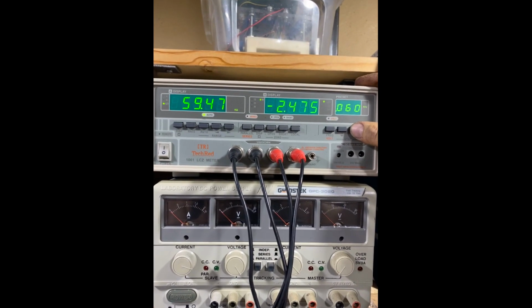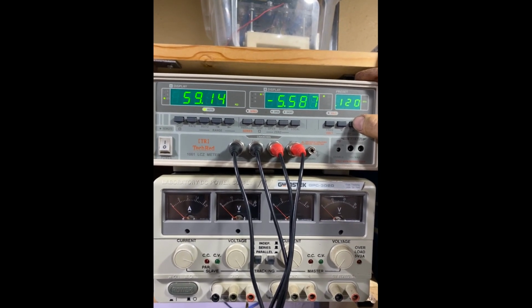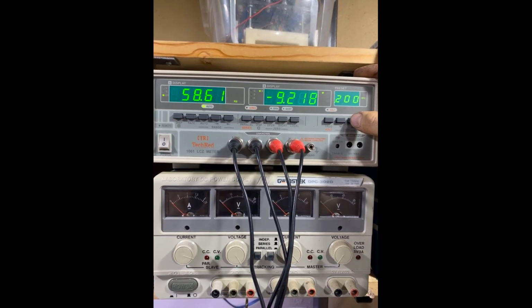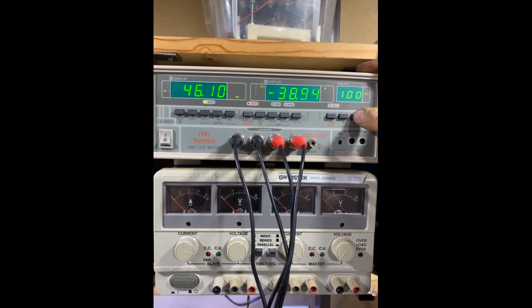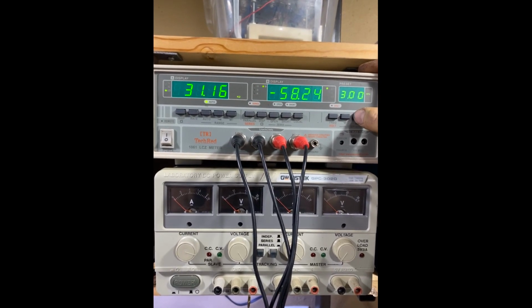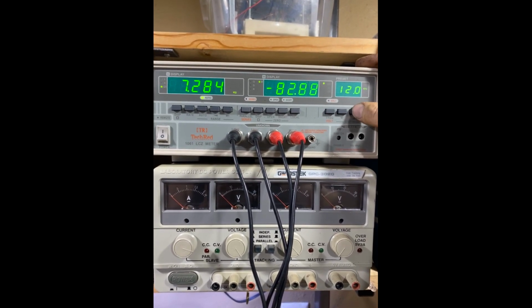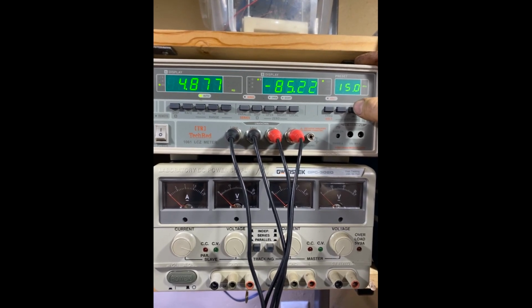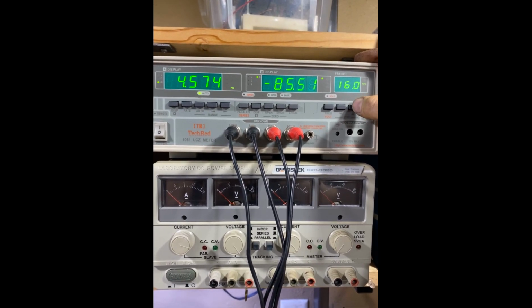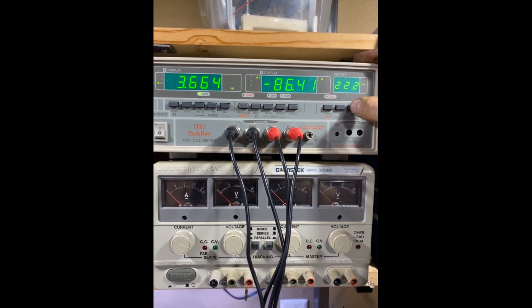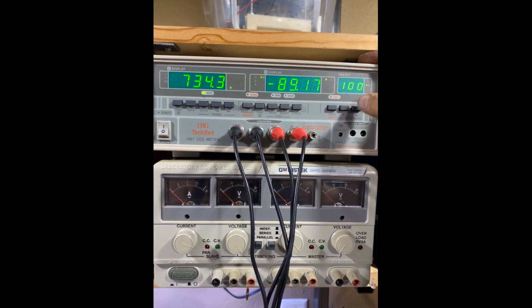So I went to 50 hertz, 60 hertz, 100 hertz, 120 hertz, 200 hertz, 400 hertz, 800 hertz, 1 kilohertz, 2 kilohertz, 3 kilohertz, 5, 10, 12, 15, 15.7, 16, 20, 22.2, 25, all the way up to 100 kilohertz.